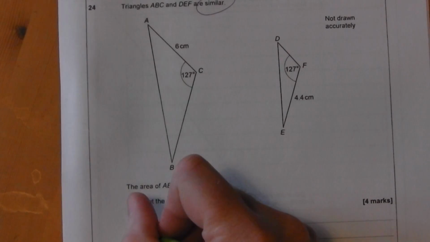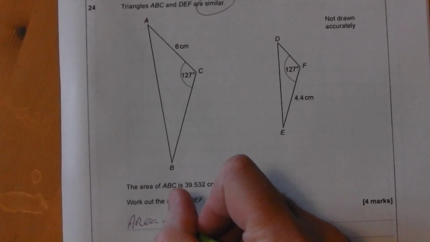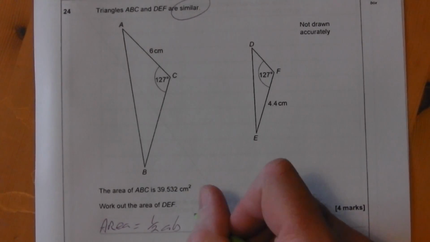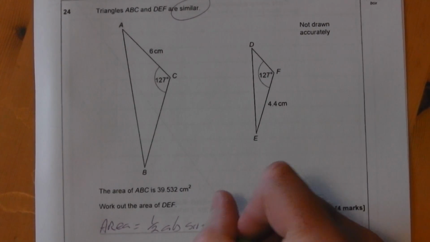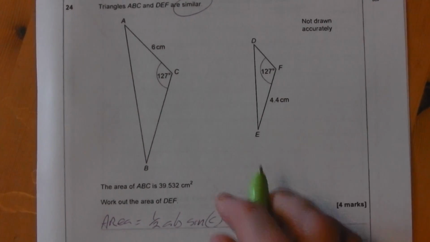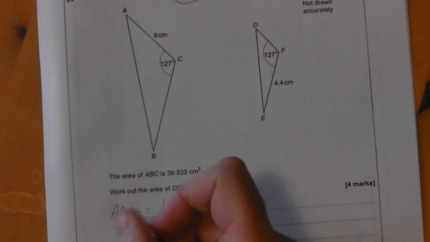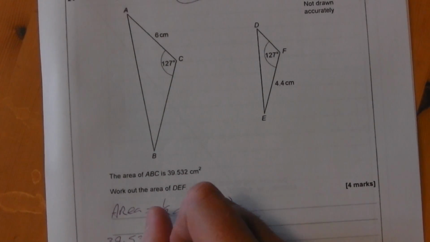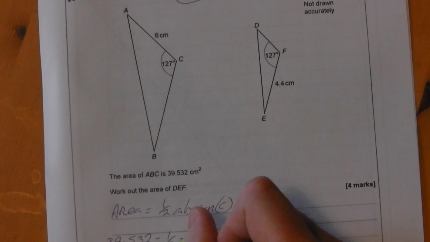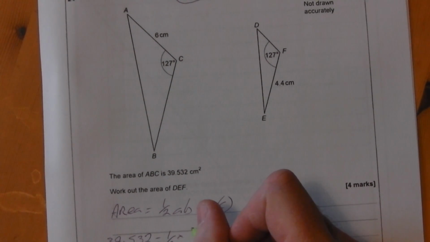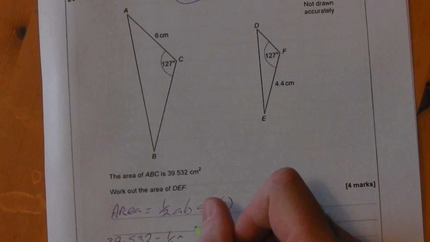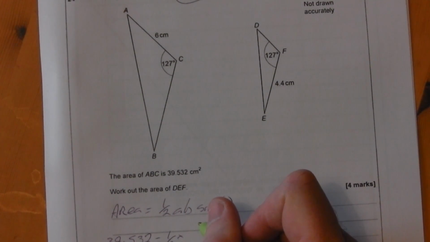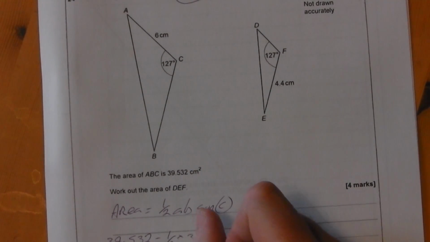So if I work with the first one, if I say the area of my triangle is half A times B times sin C, okay, I can now say that my area of 39.532 is equal to 1/2 times, and we've got, you can say 3 by B times sin 127.